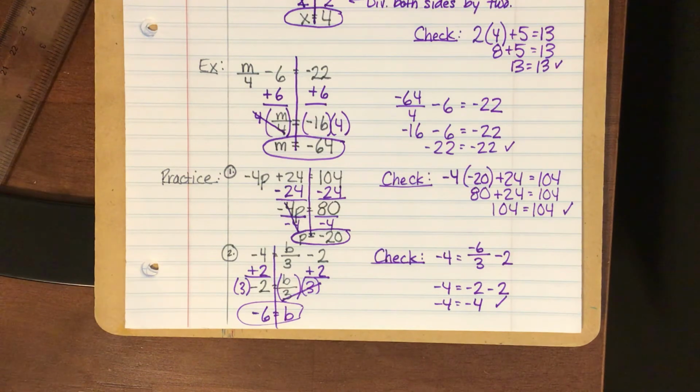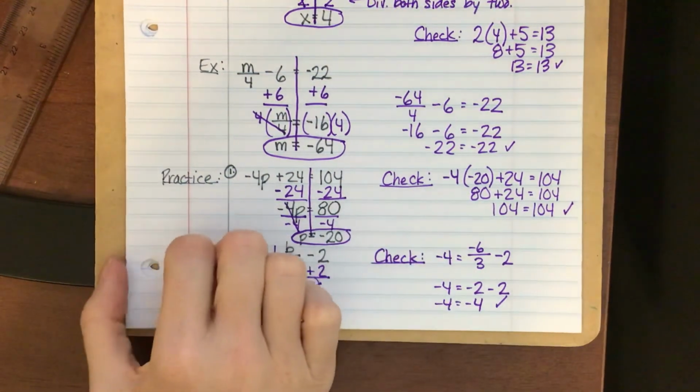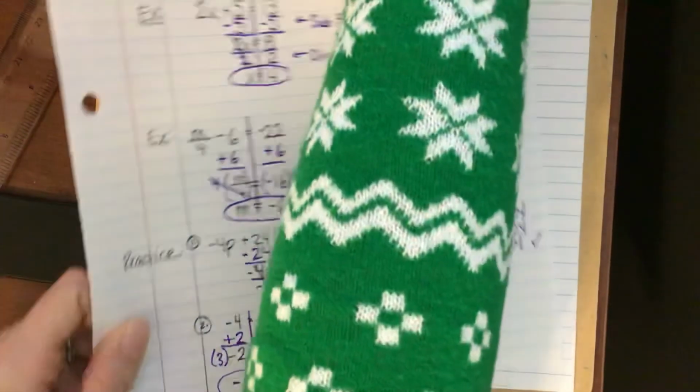Okay, now it may be tempting for you to use the cover-up method instead of using inverse operations, but it's very detrimental to your progress in solving equations. So I really need you to make sure that you are solving these equations on your practice using inverse operations, keeping the equation balanced, okay? And just like last night, you're going to fold your paper in half.